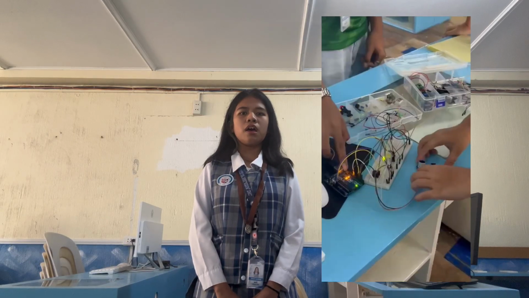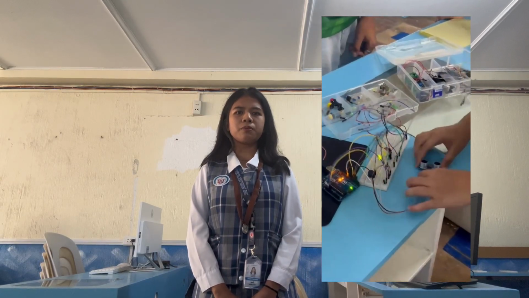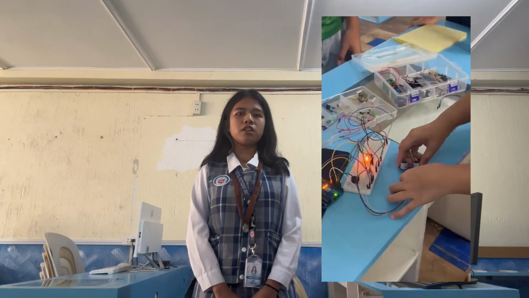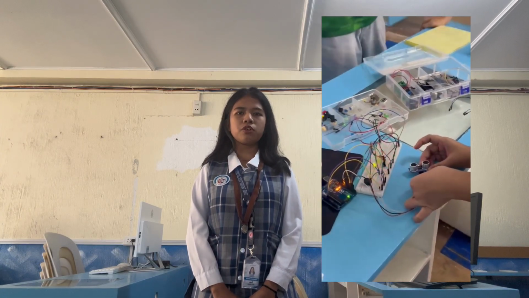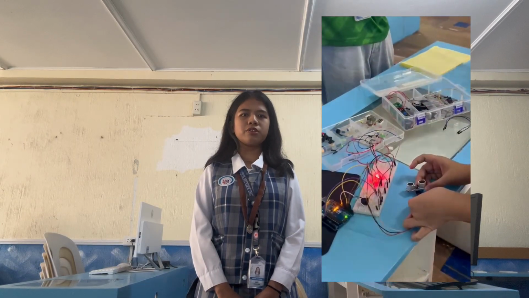In the final activity, we use 3 LEDs, a buzzer, an Arduino, breadboard, and wires. Each LED indicates distance, red for far, orange for medium, green for close, while the buzzer sounded based on proximity, using our palm for testing.